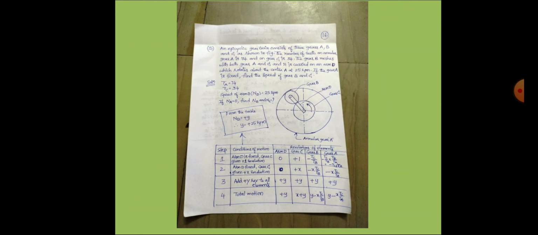Now what is the speed of the gear B? How to find the gear B? C is in direct mesh with the gear B. Therefore, TC by TB gives the speed of the gear B, and it rotates clockwise because you are rotating gear C anticlockwise and gear B will rotate clockwise. Why? Because C and B, which are in mesh with each other, have external meshing. Therefore, it rotates in the opposite direction. Opposite means clockwise. So, hence minus TC by TB.